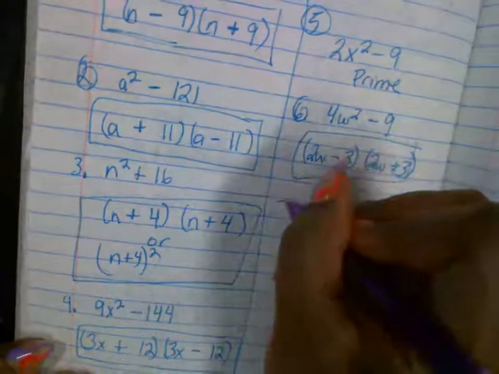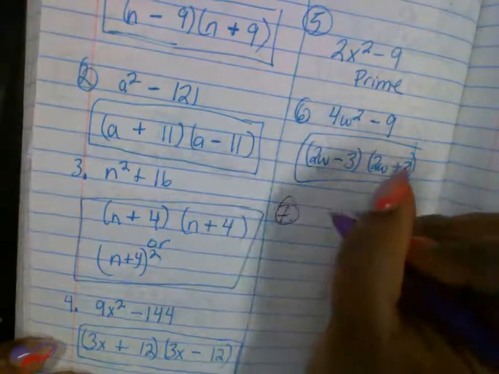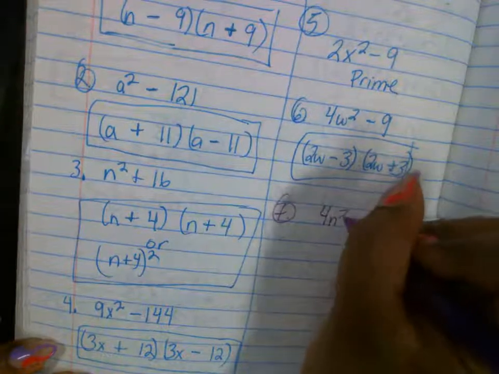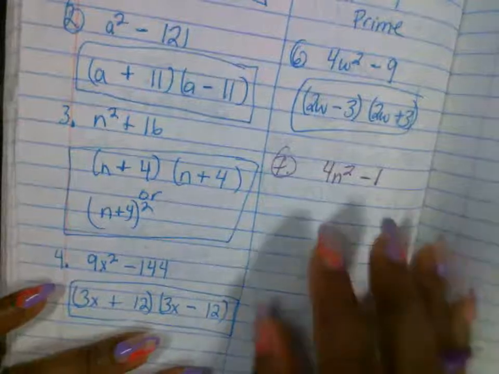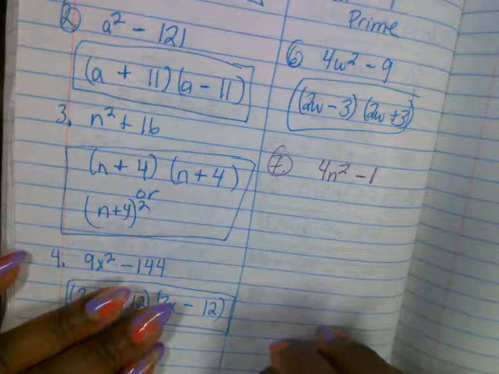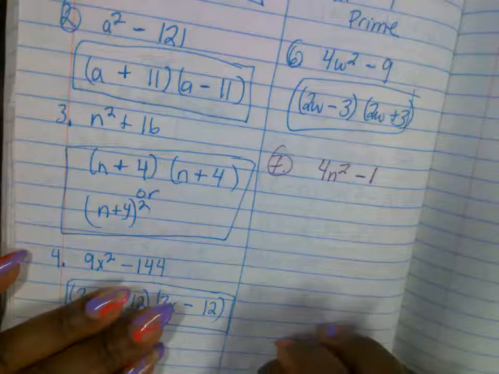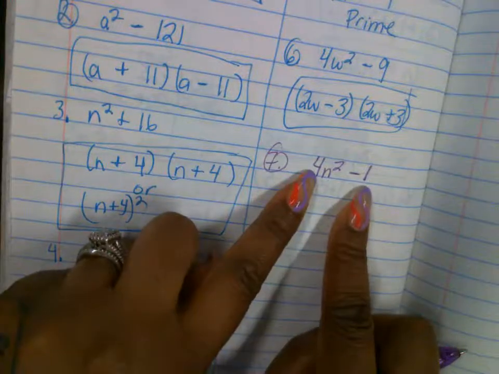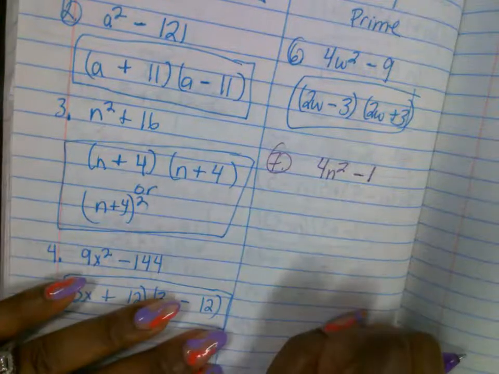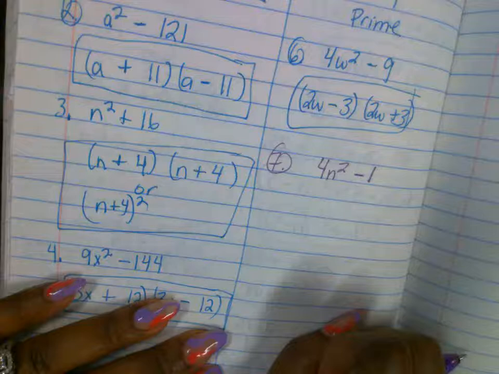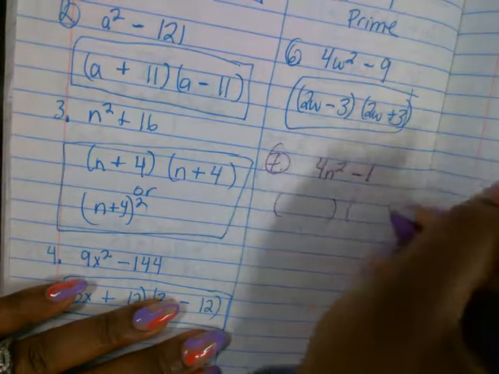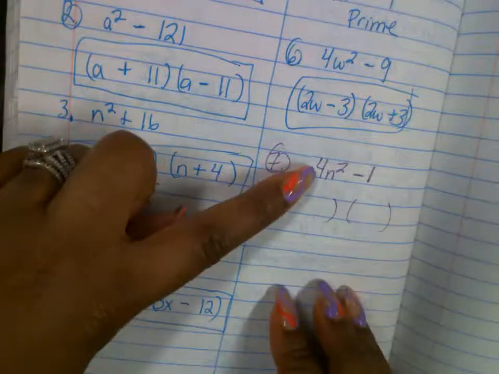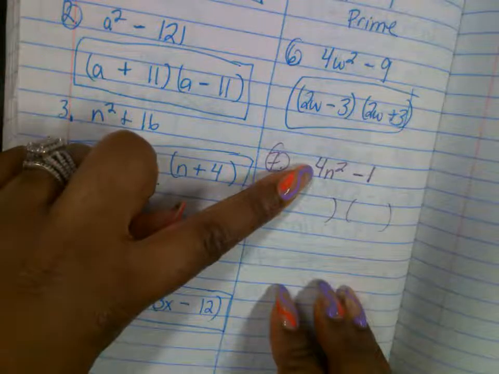Okay, number 7. We got 4n squared minus 1. Both of these are perfect squares. So in the parentheses, we have, what's the square root of 4? 2.